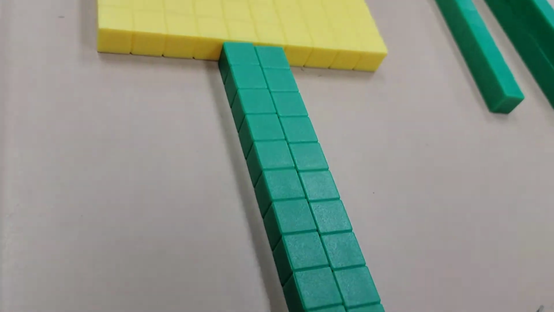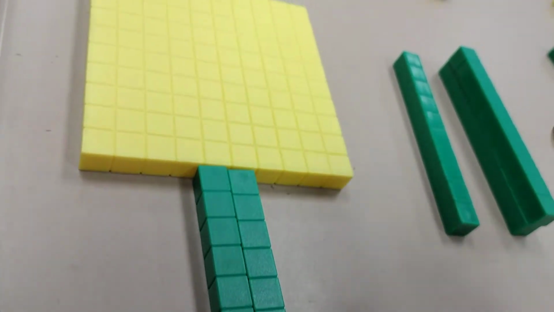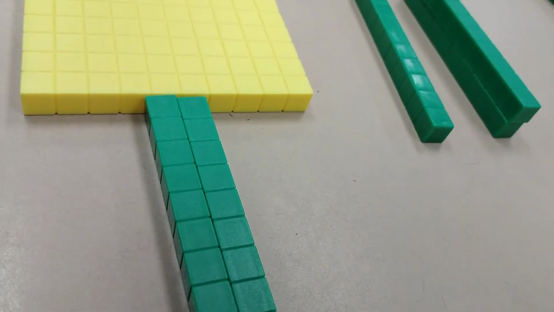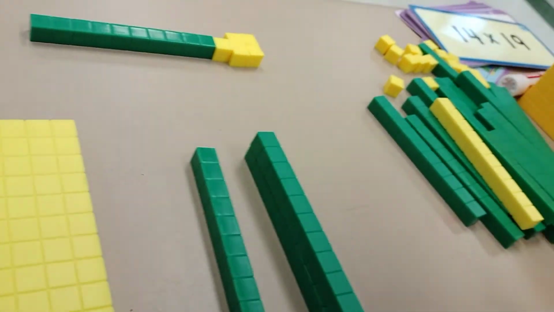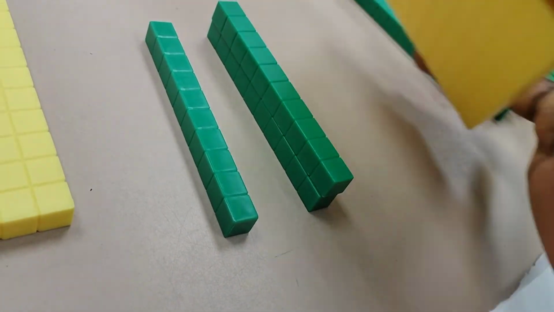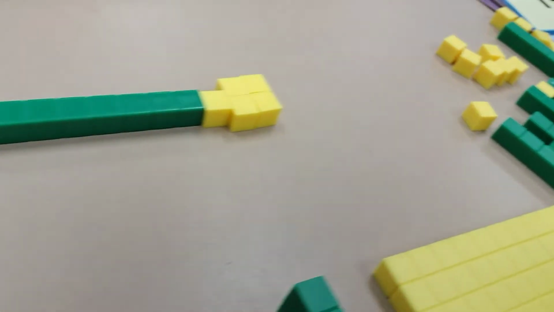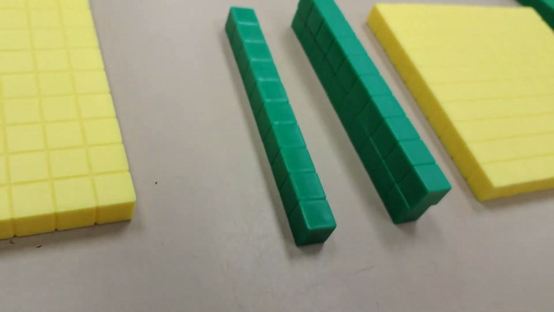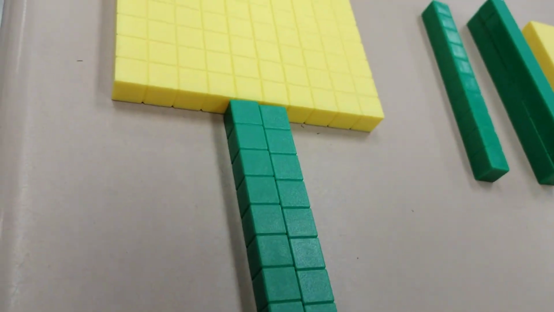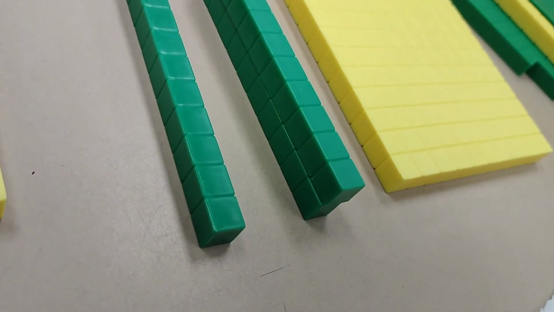Then we come to the next set, that is the 20 over here. Okay, so 20 times 5 will give us 100. 100, you can represent it with 1 flat or 100 ones or 10 of the tens. All right, great. So this is our 100, that is 20 times 5, giving us 100.